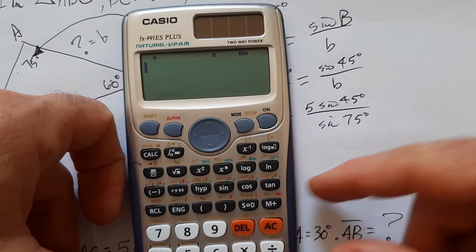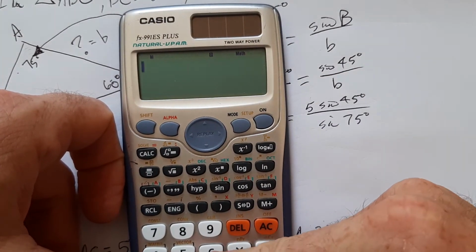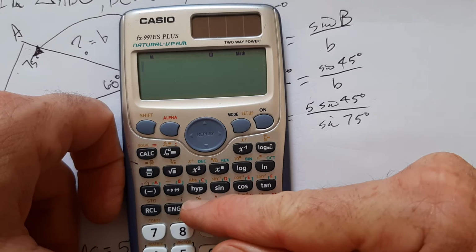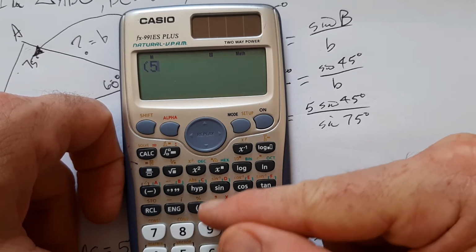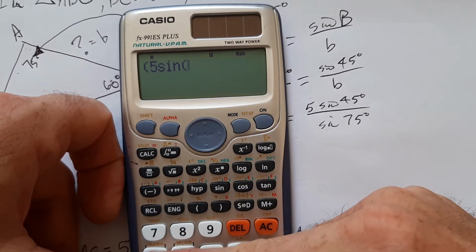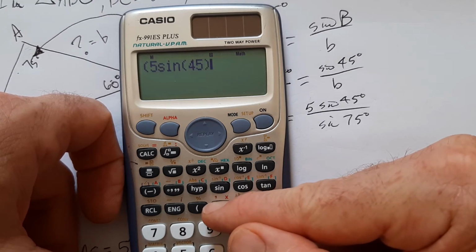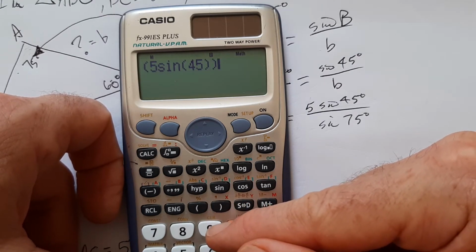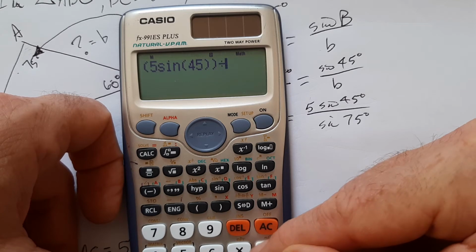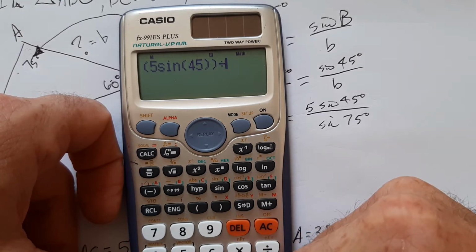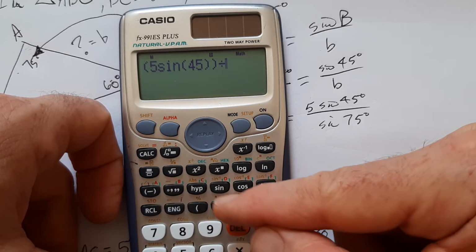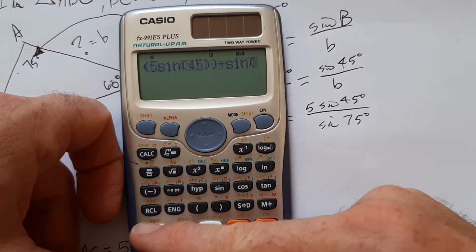Let me try to do this all together. 5 sine 45 close, divided by sine 75.